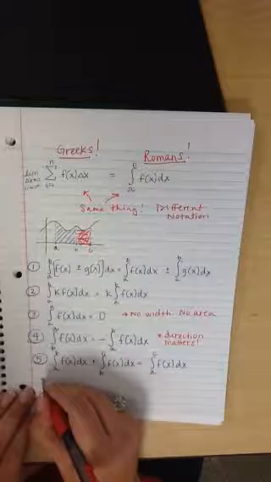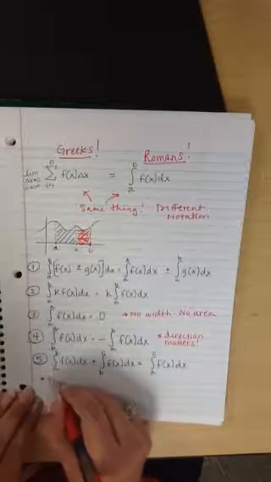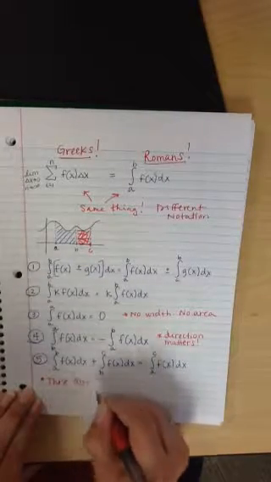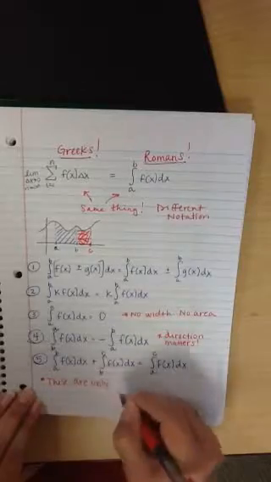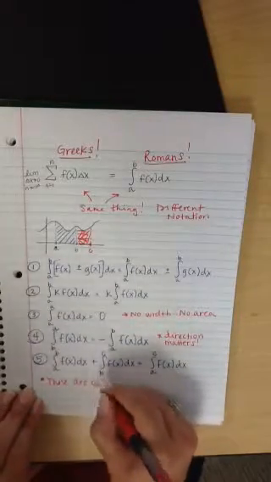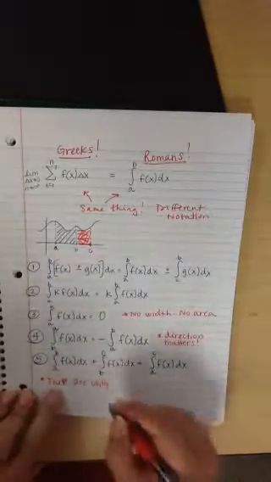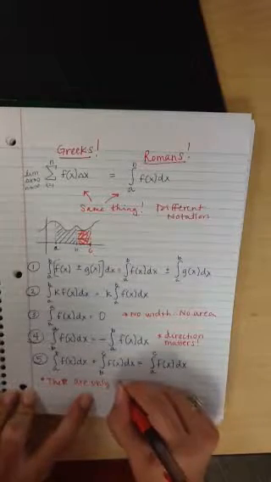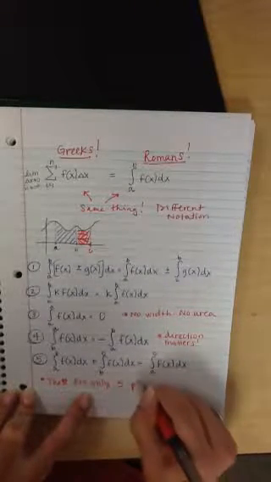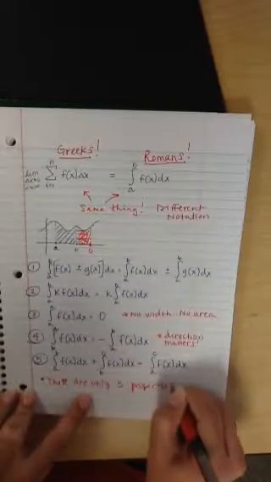And then please write yourself this friendly reminder that there are only 5 properties.